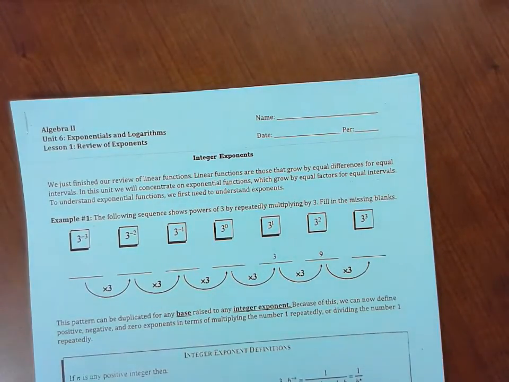All righty. So, what do you remember about exponents? Basically just the number multiplying itself how many times the exponent. Yep, that's it. That's exactly what it is.